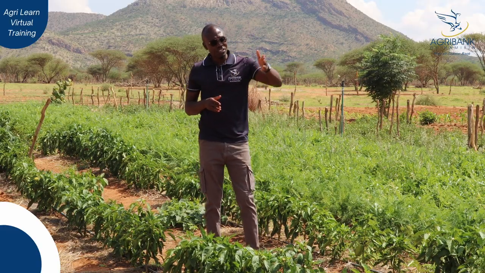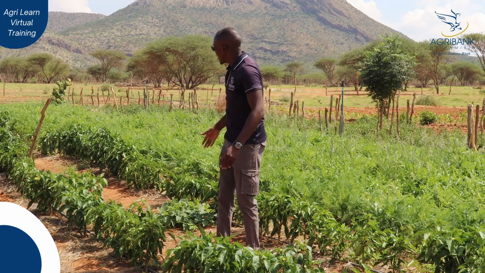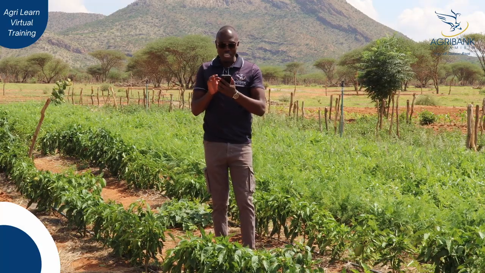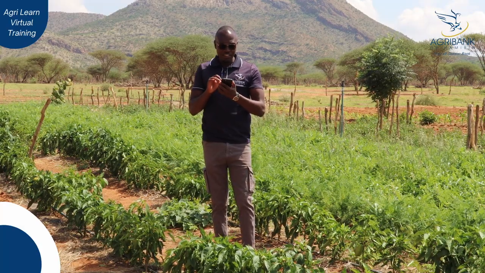Then I need to know that if each row has a length of 100 meters, and from plant 1 to plant 2 the recommended spacing is 30 centimeters, I take 100 meters and divide it by 0.3. That tells me the number of plants that I'll be able to grow in a given piece of land.